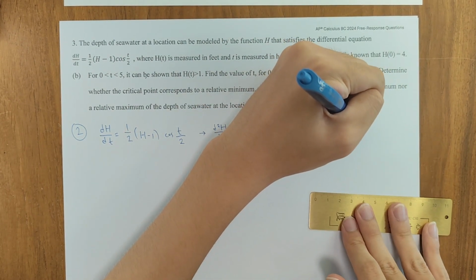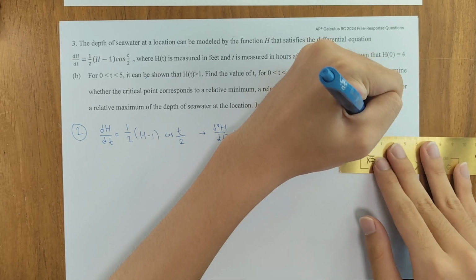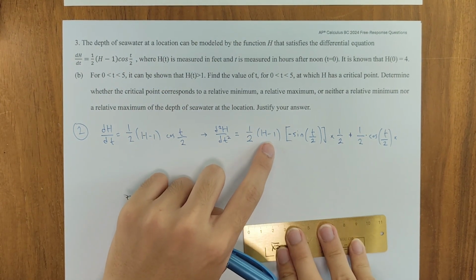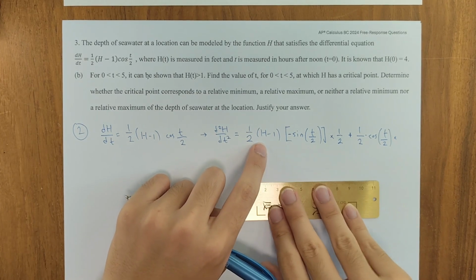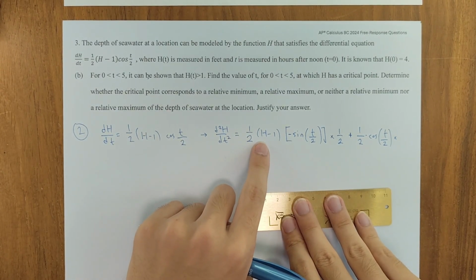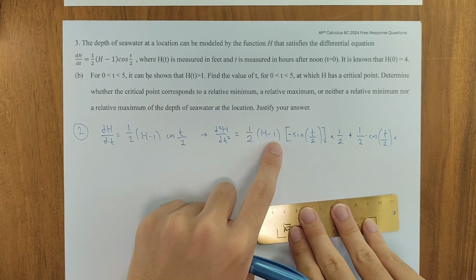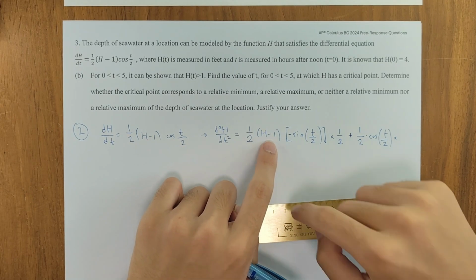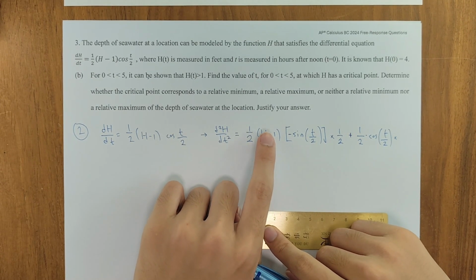we get cosine t over 2, and we differentiate h minus 1. So note here that if h is a function, and if we differentiate h minus 1, we have to use the chain rule. So if we first differentiate h minus 1 with respect to h, we would get 1.